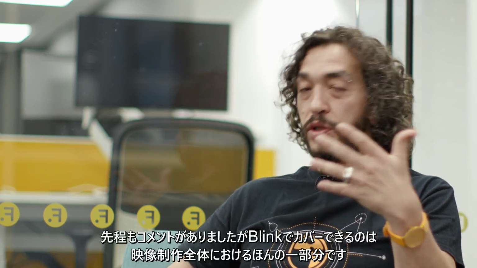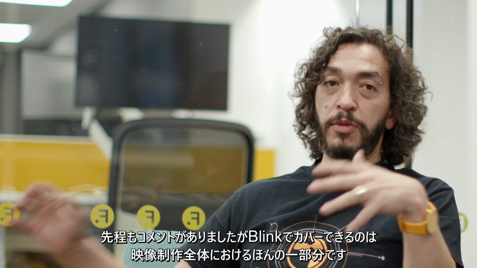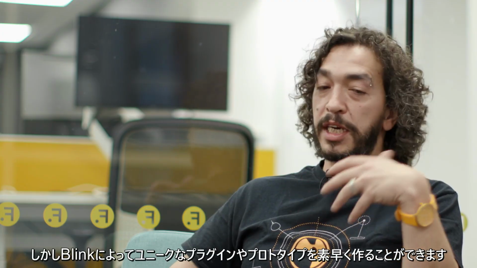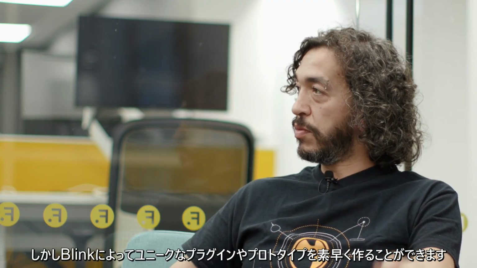Obviously, as you say, not the whole film is just done in Nuke, not even close to that. We all know that. But Blink allowed them to create really interesting plugins and ways to actually speed up the process.